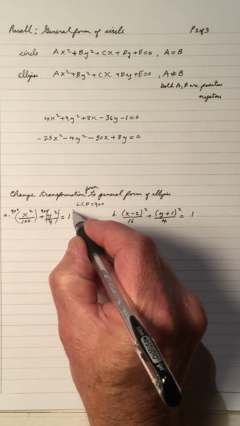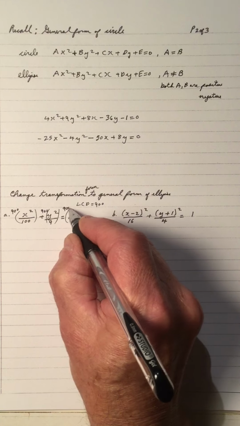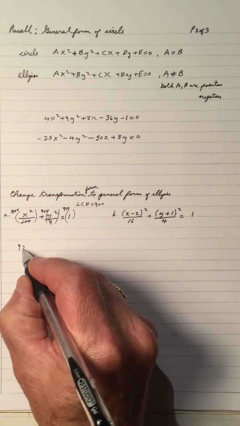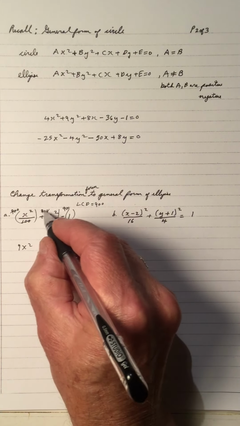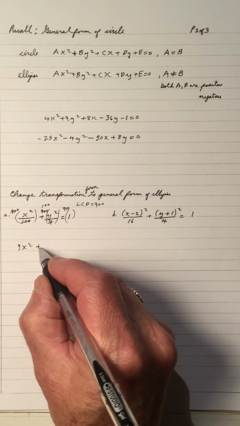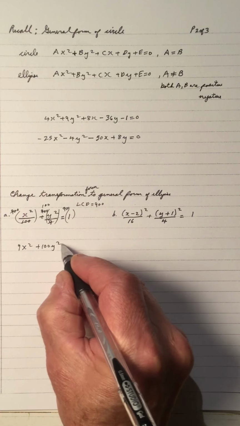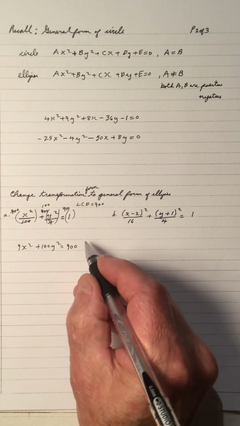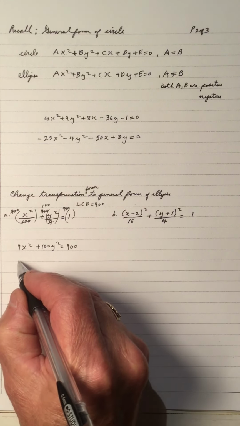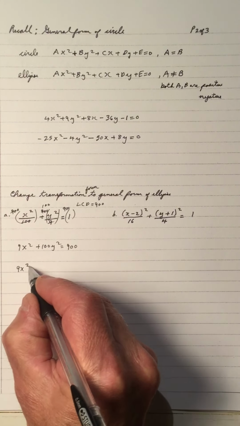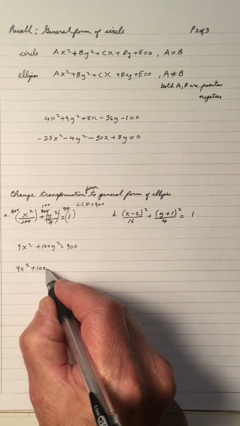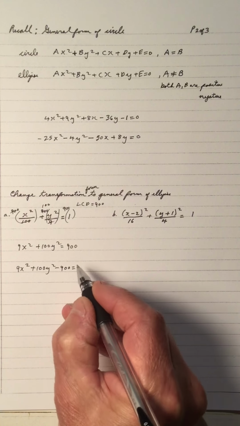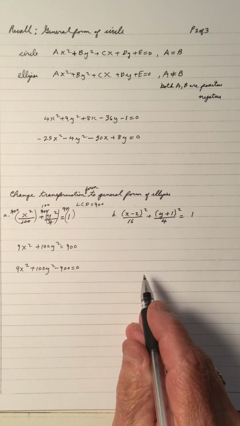It makes it easier to do. 100 into 900 is 9, so we get 9x squared. 9 into 900 goes 100, so we get 100y squared. And 900 times 1 is 900. We want the general form, so we have 9x squared plus 100y squared minus 900 equals 0. So there's the general form.